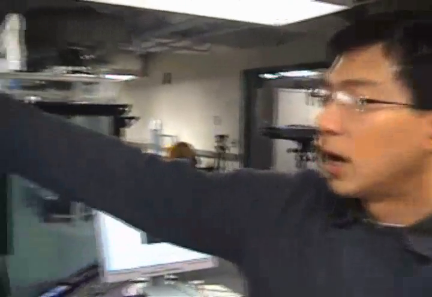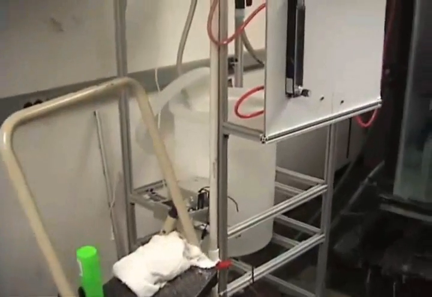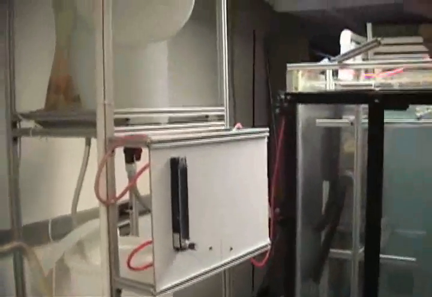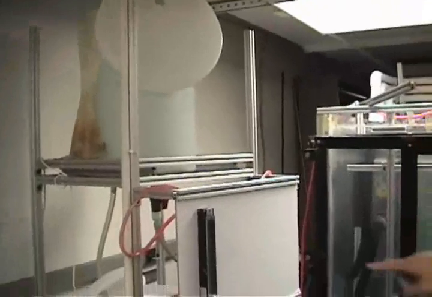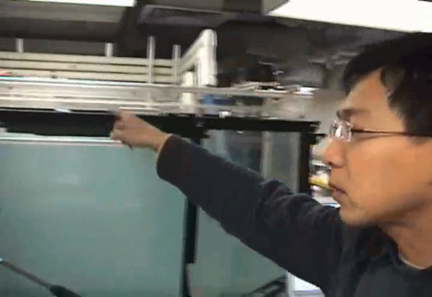Now right here, I have my salt water source. I have two tanks, one on top and one below. I'm pumping salt water from the bottom tank right up to the top tank, and from there it goes through a flow meter right here, and it gets injected into the freshwater tank.